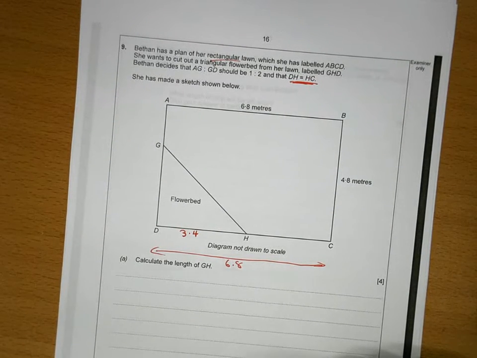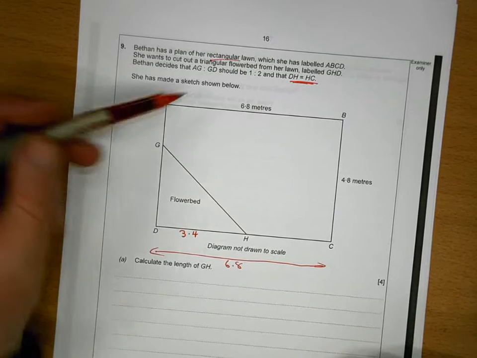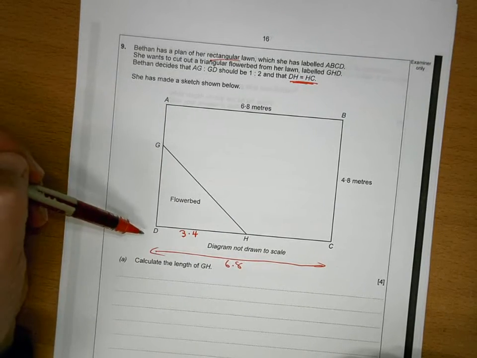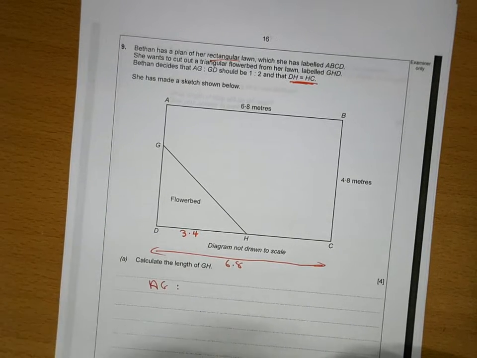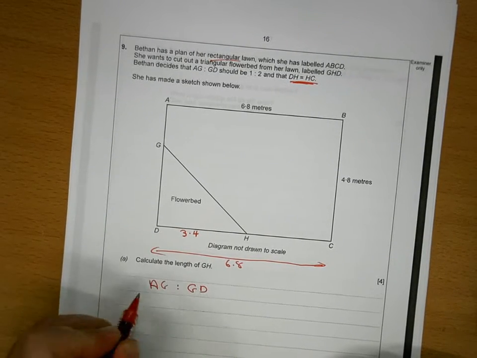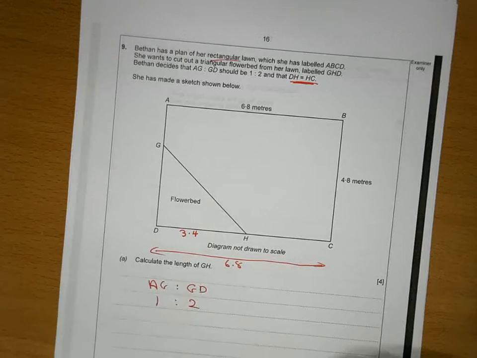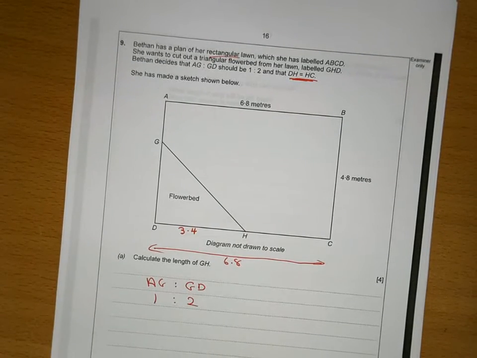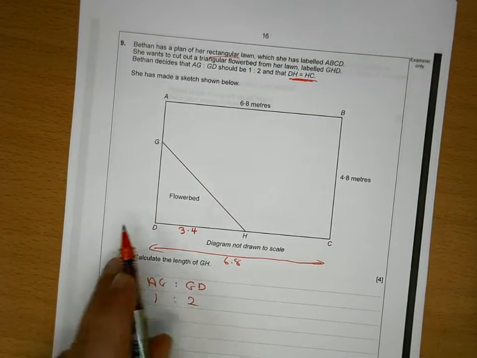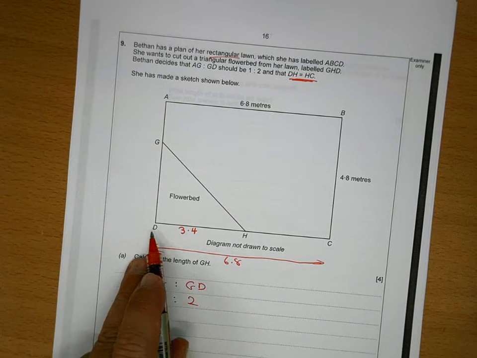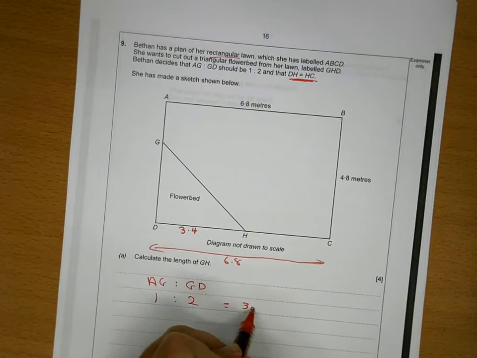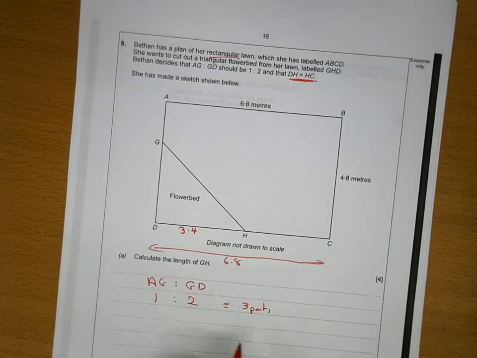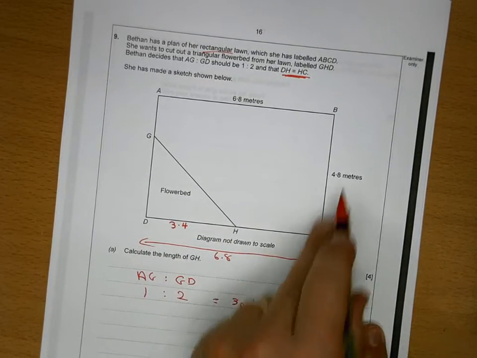Then they're giving me some information about A to D. They're telling me that the ratio AG to GD is 1 to 2. So that means that I've got 3 equal parts that I can divide that into, and I know that it's 4.8 meters.